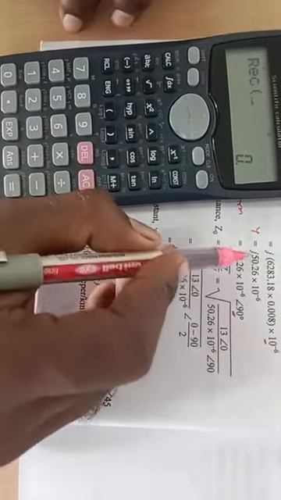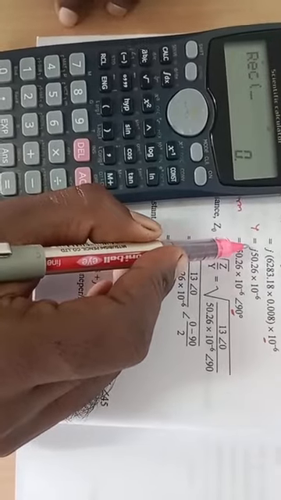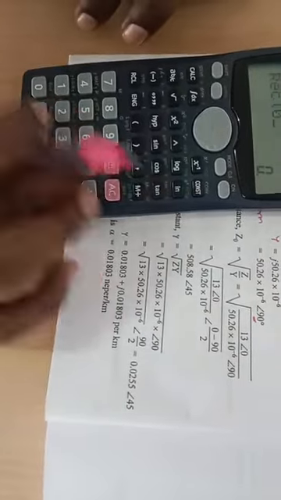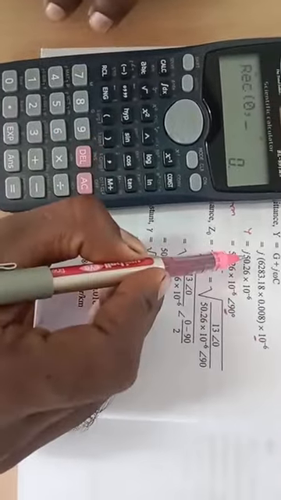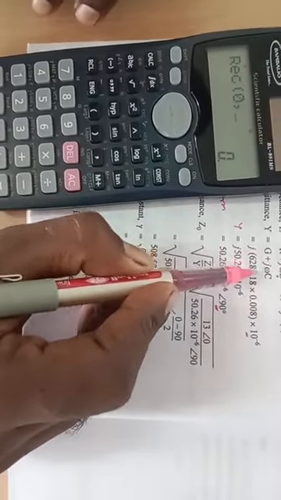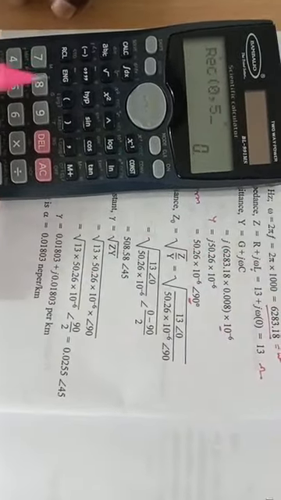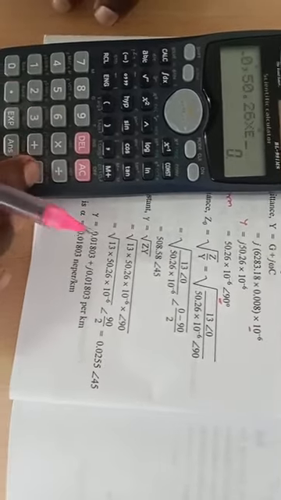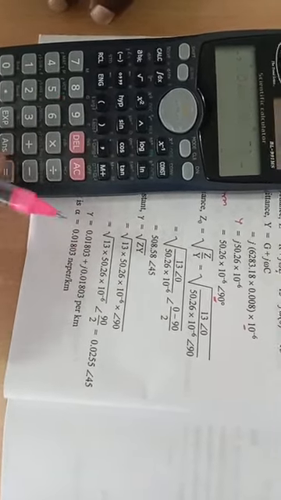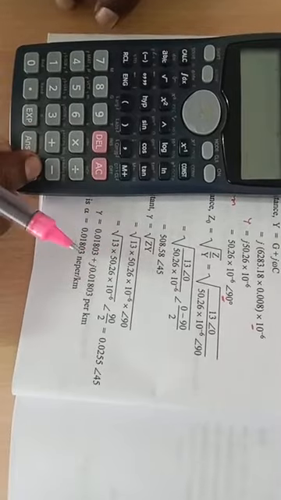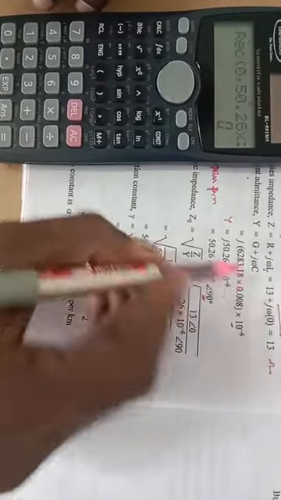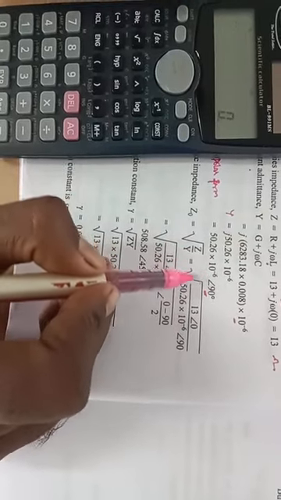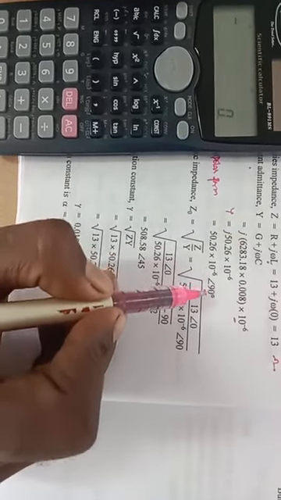Here the real term is 0, comma, the j term imaginary value is 50.26 into 10 power minus 6, close. We get the value 50.26. Now find the angle using tan inverse, which is equal to 90 degree.